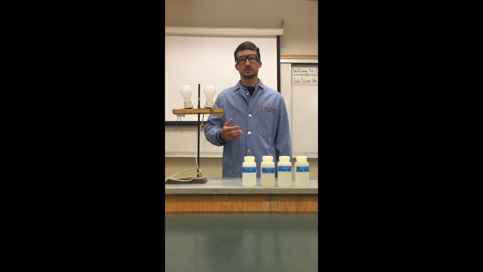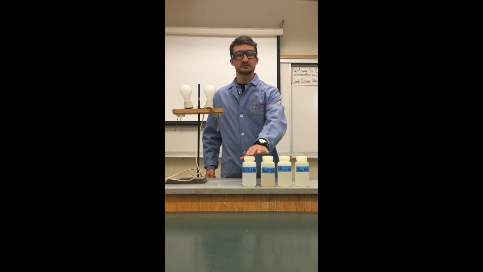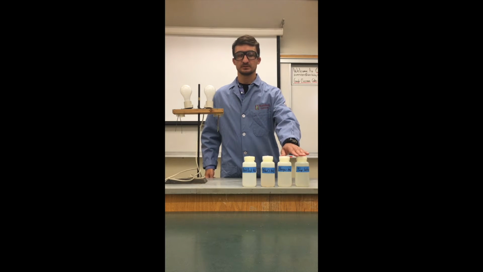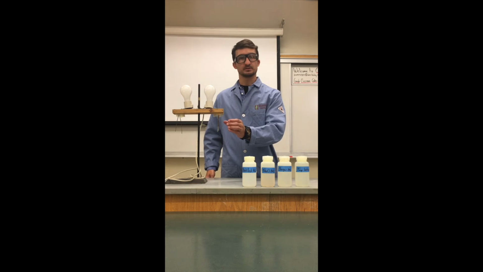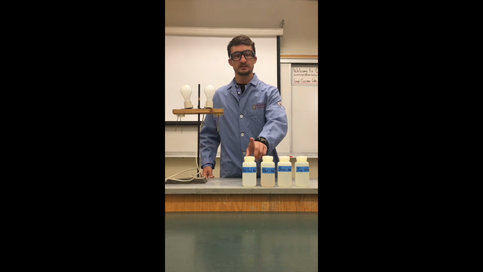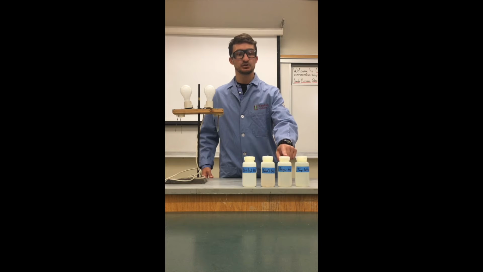Now, what we're going to be doing is taking each of these four solutions and submerging the two electrodes into the solution. So we have distilled water, we have a salt water solution, table salt, NaCl, we have a sugar water solution, and then we have a tap water sample.